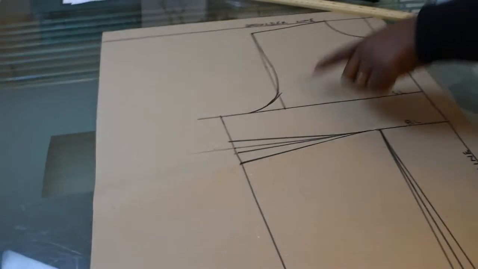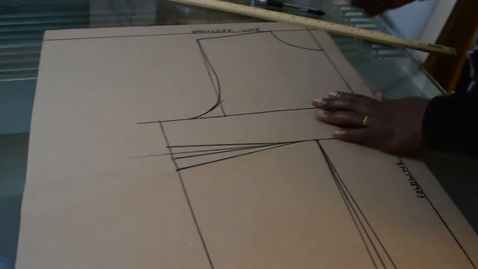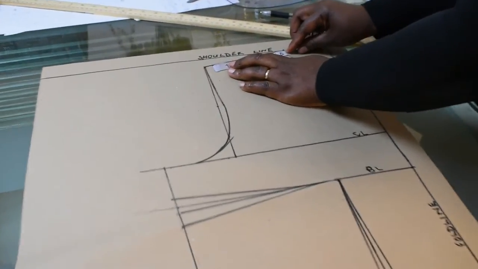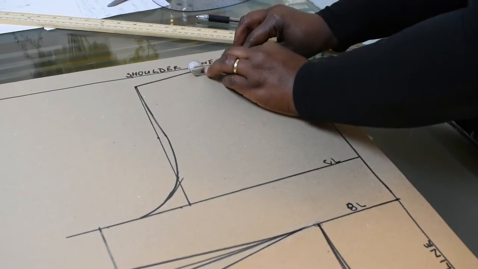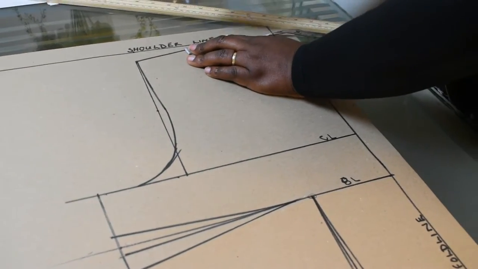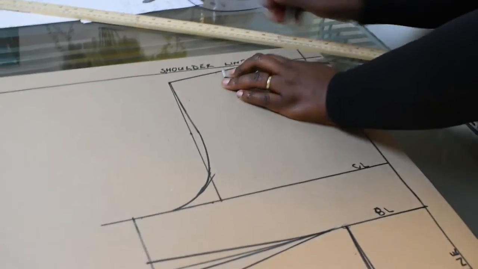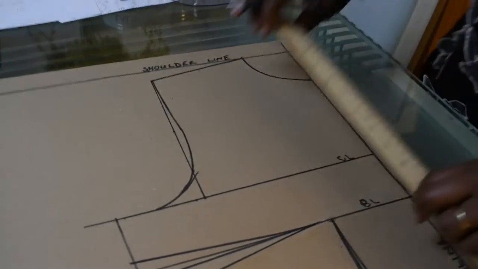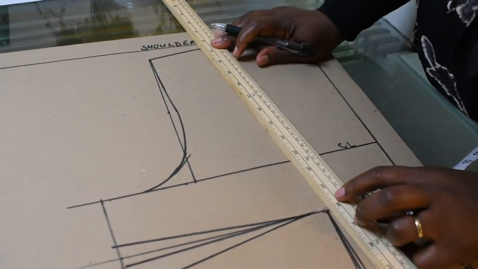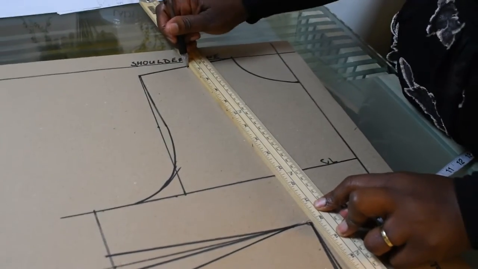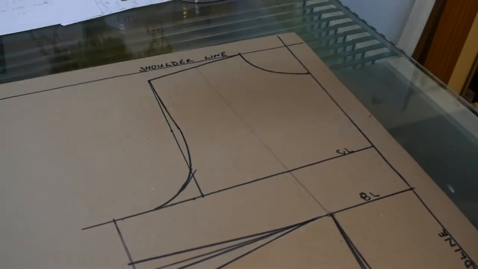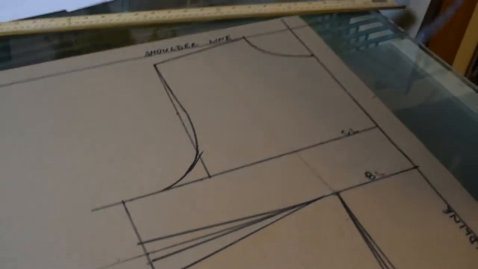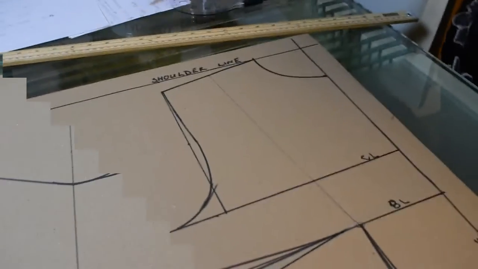So I'm going to transfer that dart to here. The first thing I do is to get the midpoint of my shoulder. Same technique, get those two, bring this, fold it back, and mark the midpoint like that. After making the midpoint, I'm going to join that point to the bust point. There we go. So the next thing I'm going to do is to cut out my basic bodice pattern.